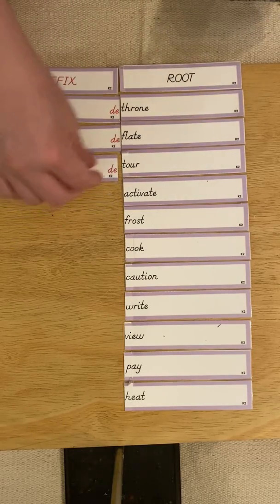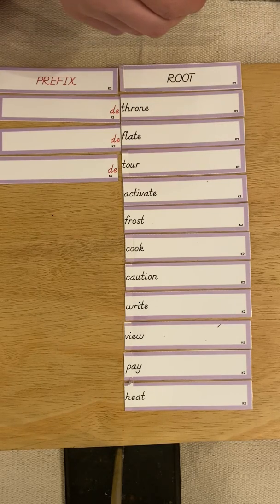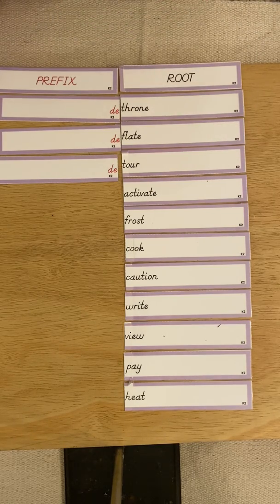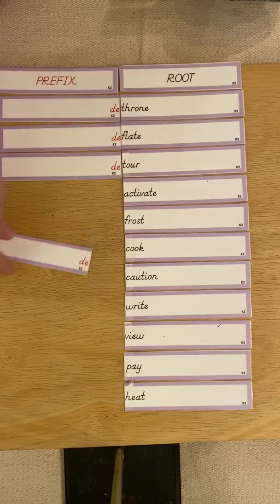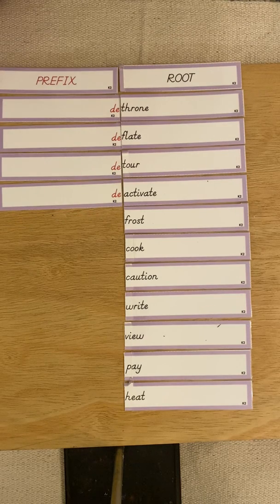Detour. Detour means, so have you ever been driving and there's construction and you can't go your usual way? Well, that's what a detour is. There's usually a sign to say detour, which means they're going to remove you from your original path and take you a different way, because you can't go the way you usually go because there's a big hole in the road or something like that. Deactivate. Deactivate means to turn off, to stop.